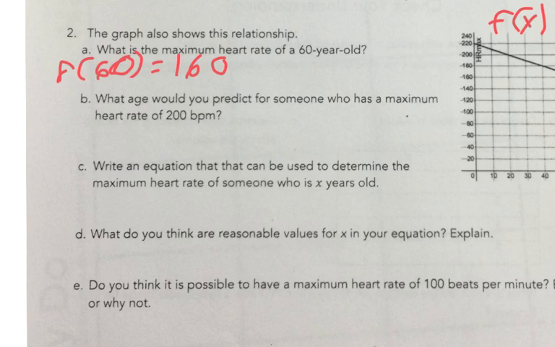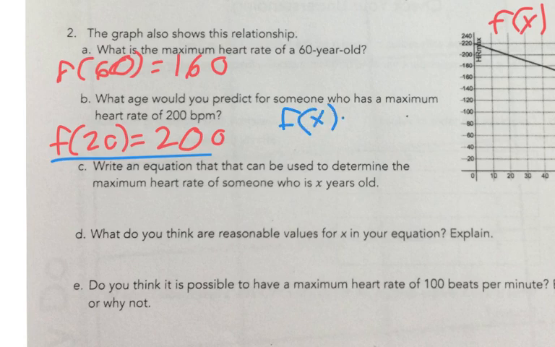So on B, how would we write that in function notation? F of 20 equals 200. Yes. And before we knew, this is what I'm looking for. Before we knew it was 20, the question they were really asking you is when the y value is 200. So they were asking you when f of x is 200, what is the x value? And we found the x value is 20 as the answer there.